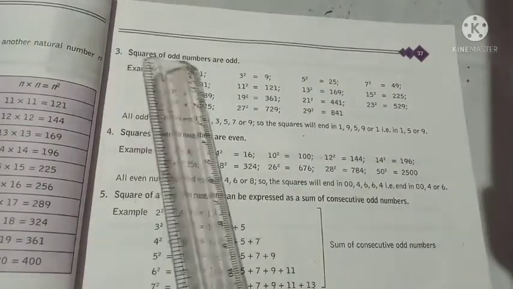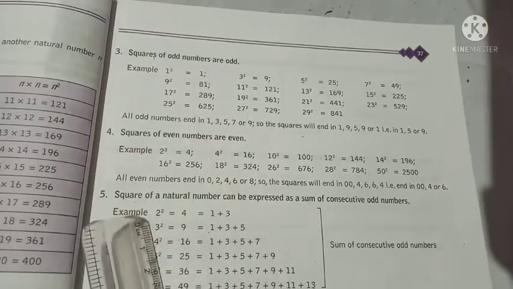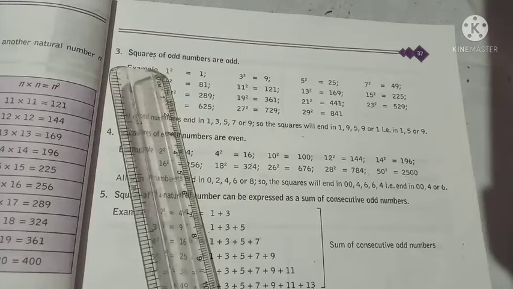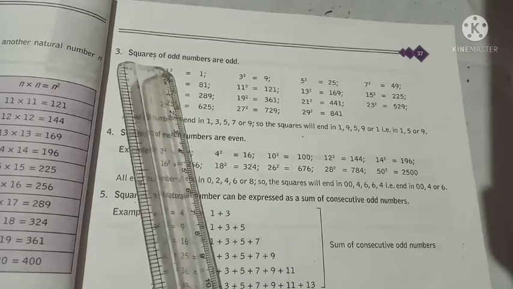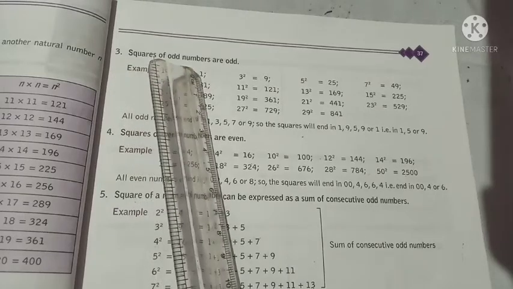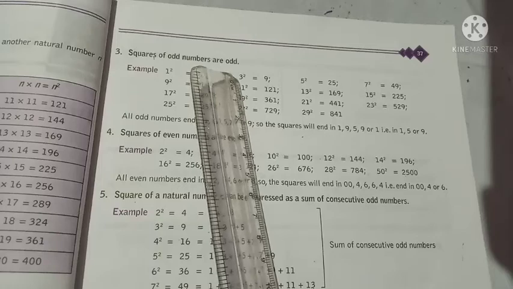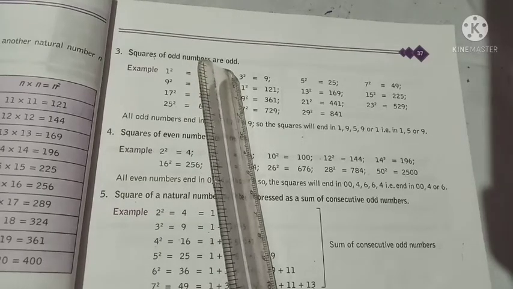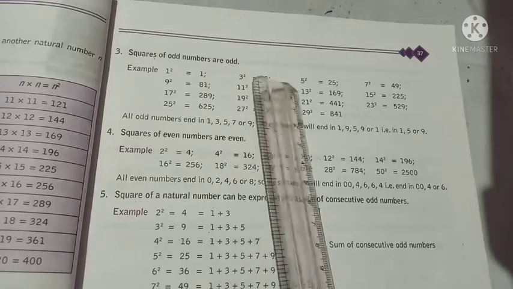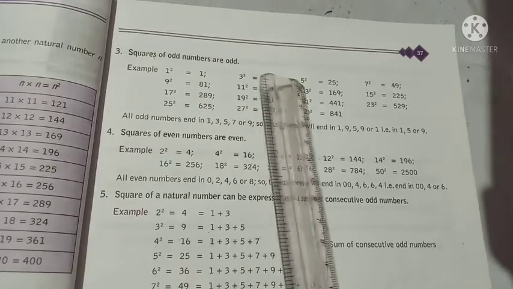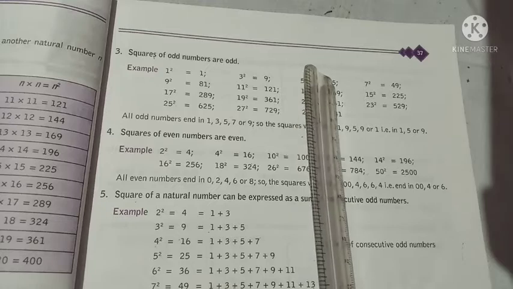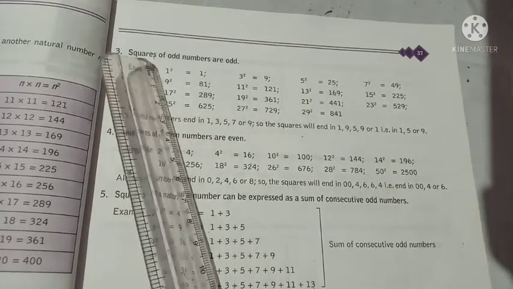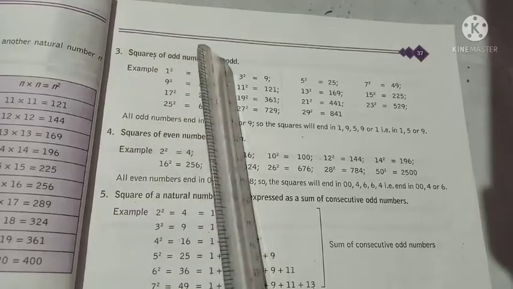Square of odd numbers are odd. See, 1 is odd. If you multiply 1 into 1, your answer will be odd. And again, 3 is an odd number. If you multiply 3 two times, then the answer will be odd. If you multiply 5 two times, your answer will be 25. That 5 is odd. 7 is also odd. So it says that the square of the odd numbers are odd.